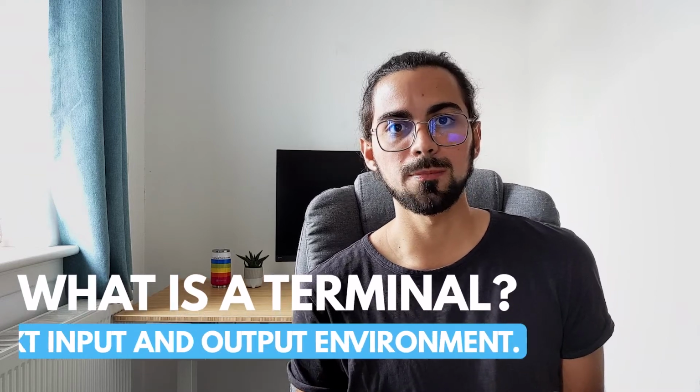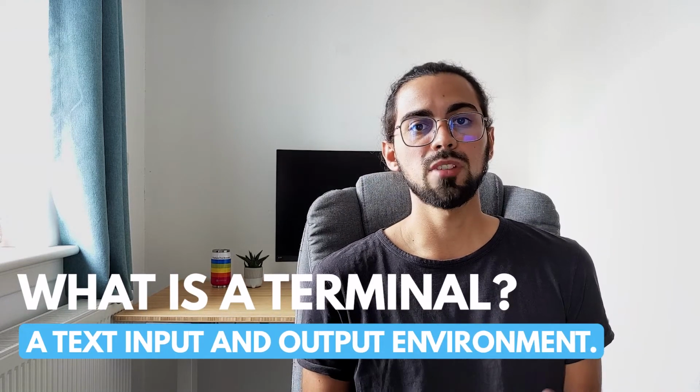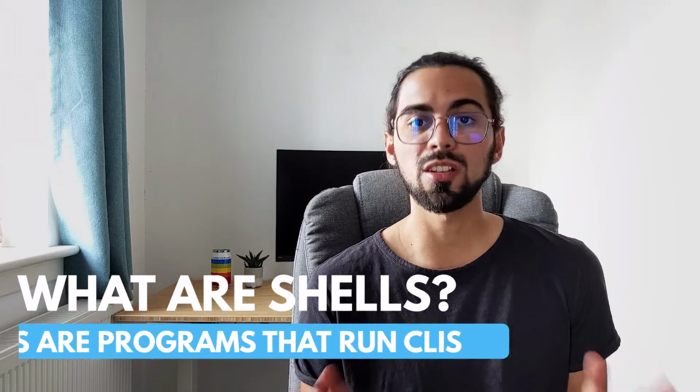Okay, so there are a few concepts that we need to understand first, like for example, what is the terminal, what are shells, what is a CLI. This is important because these are all related. So let's start with what is a terminal. Well, a terminal is a text input and output environment, which you can think of as a graphical user interface or GUI where you can enter some commands.